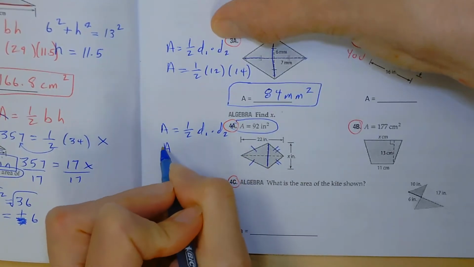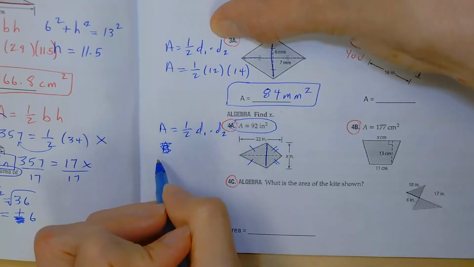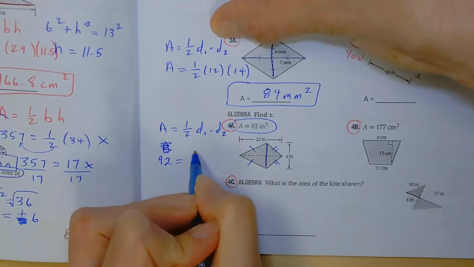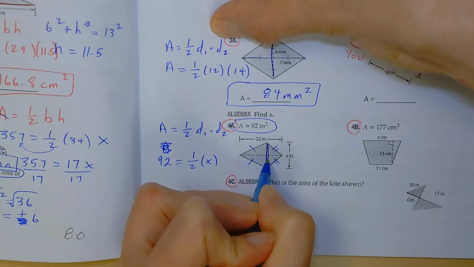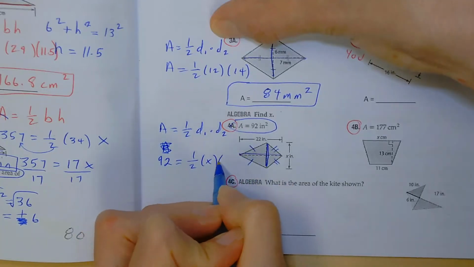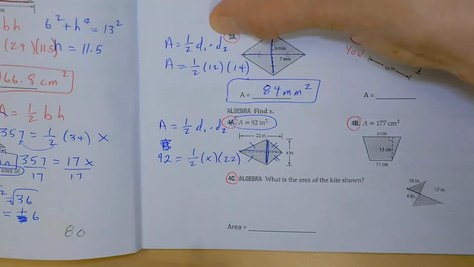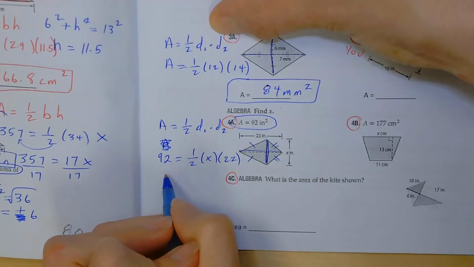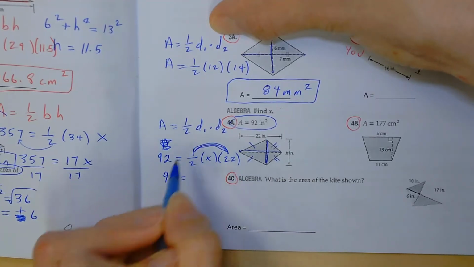And then I'm going to go in here, in for area, I'm going to put in my 92 because I already know the area is 92. This diagonal I don't know, so that's going to be x for the whole thing. And then this diagonal is 22 for the whole thing. Now all I have to do is do what I did on the other page and just work backwards. So I can do this a bunch of different ways. I usually take and do half if I have an even number.